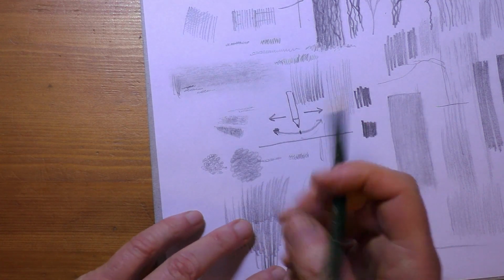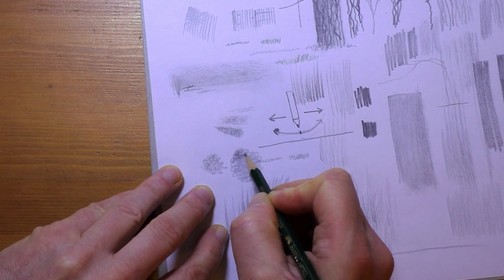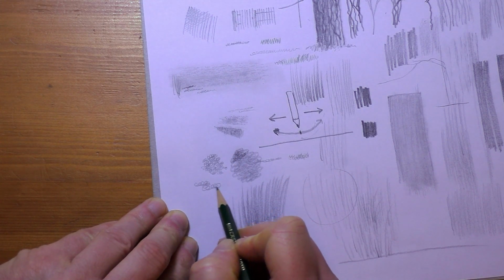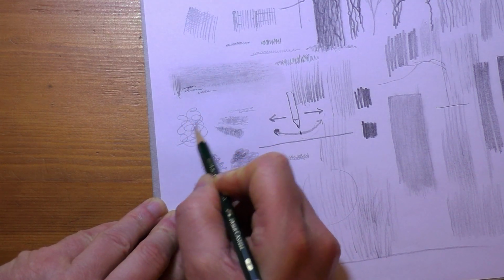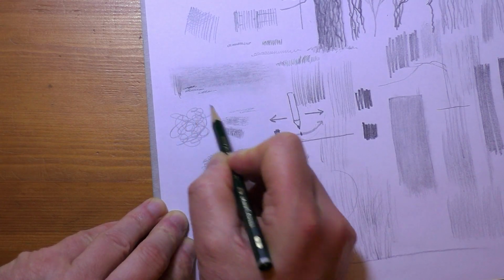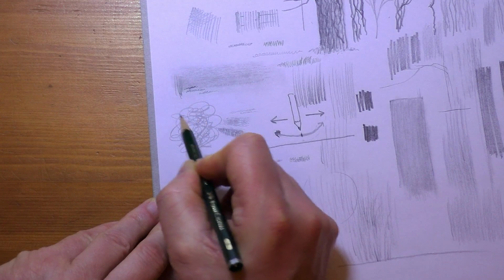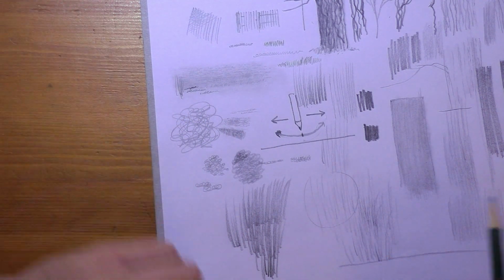And then again, we can work over the top of that with a finer pencil and get more detailed textures in there. But the pencil stroke itself is the same. It's this. Figures of eights, little circles, overlapping. Scribble. Absolute scribble. There's nothing more to it, seriously.